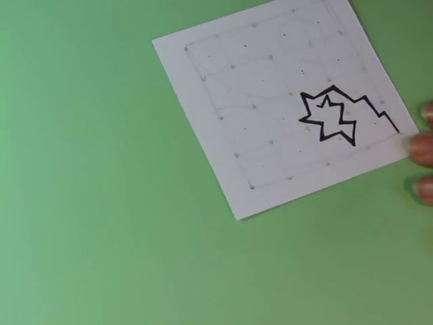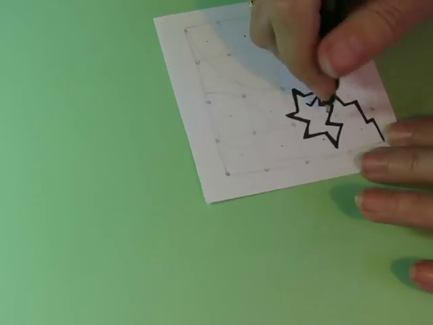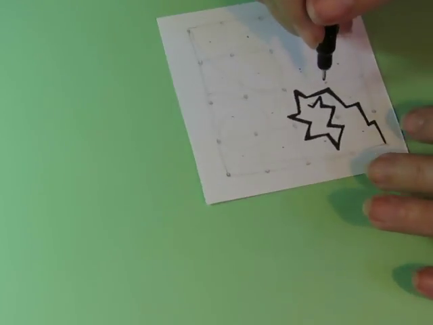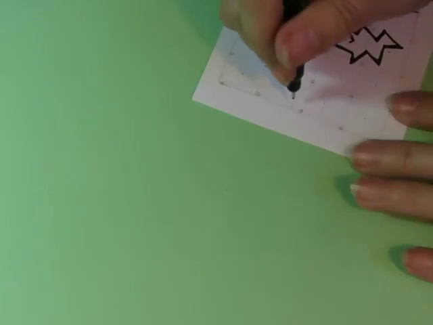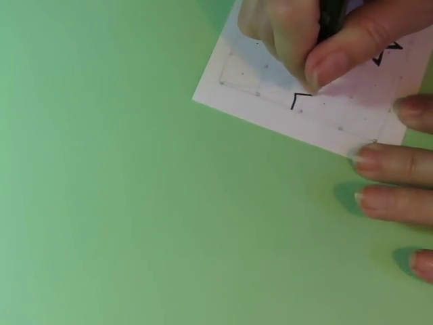Does that make some sense? I hope so. I hope this is going to work the way I envision it. I have no idea if that's going to actually work the way I envision it.